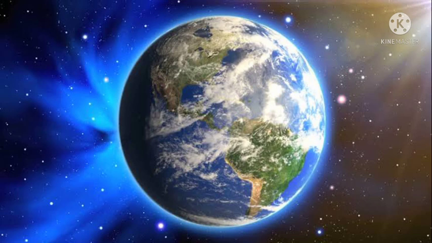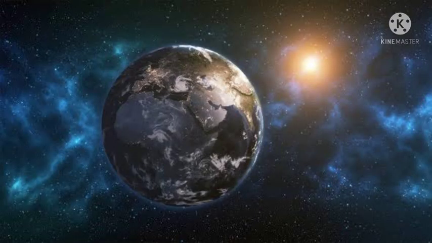Earth travels around the Sun at about 67,000 miles per hour, about 107,000 kilometers per hour. 1 year is one trip around the Sun. Earth's path around the Sun is slightly oval-shaped. This oval shape causes Earth's distance from the Sun to change during the year.